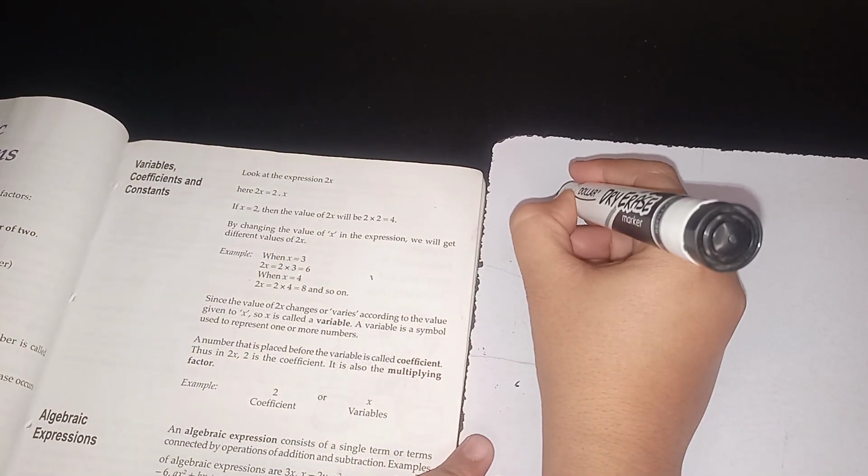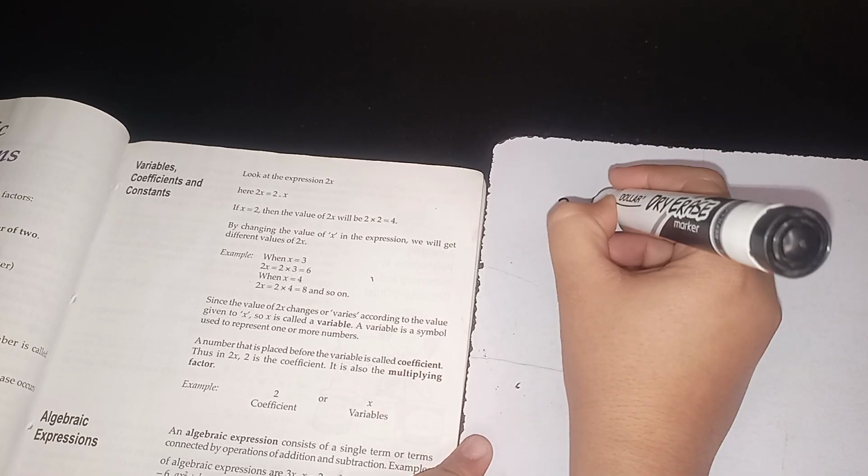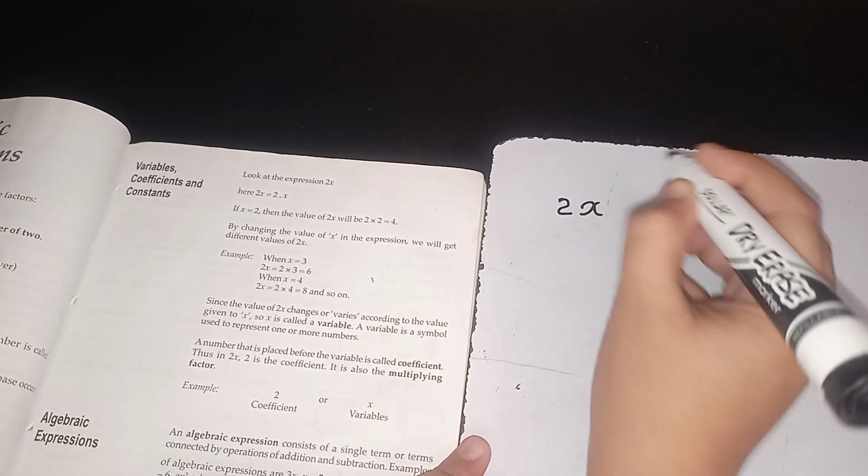Look at the expression 2x. In between there is a dot. What is the dot? The dot is basically a multiplication symbol. So here, the expression is 2x.